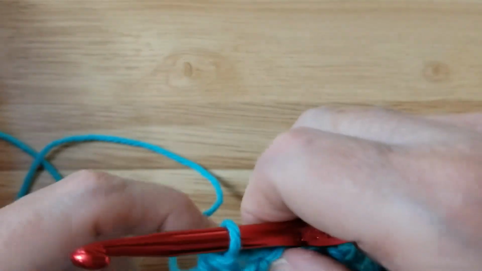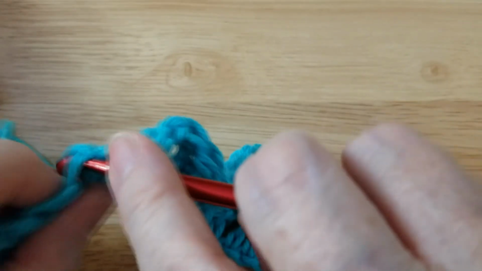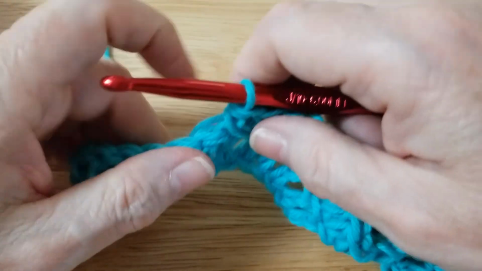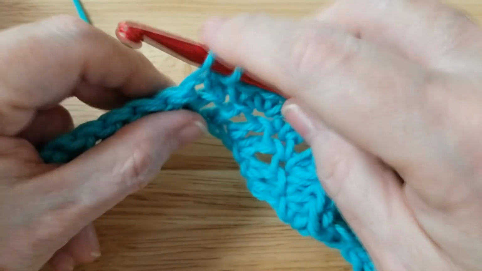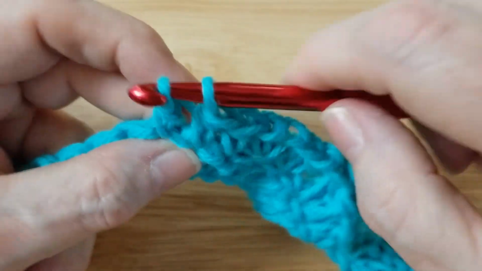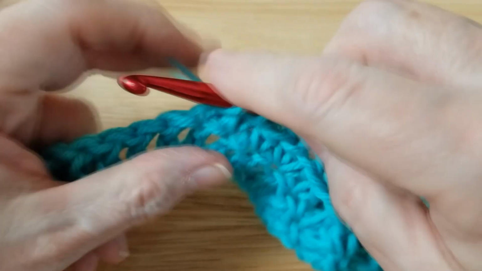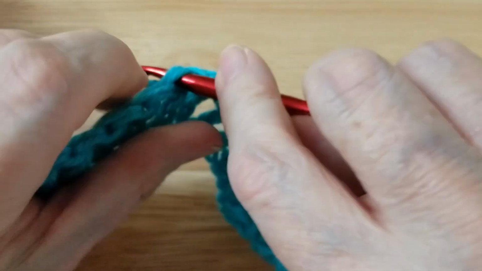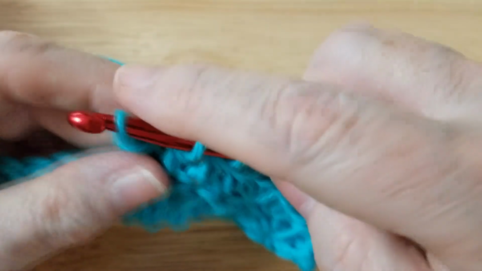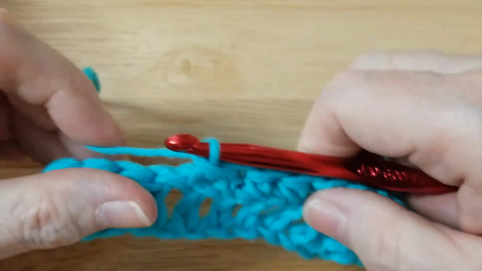So, now, to decrease with a half double crochet, you do the same thing all over again. Let me get a couple stitches in here so you can see what I'm doing. Okay, now to decrease with a half double crochet, you wrap, you go in, you pull that up, you pull through. You do not pull all the way through the stitch. You go to your next stitch, you wrap, you pull through those two. Now you have the 3 on your hook. You wrap and go through all 3.